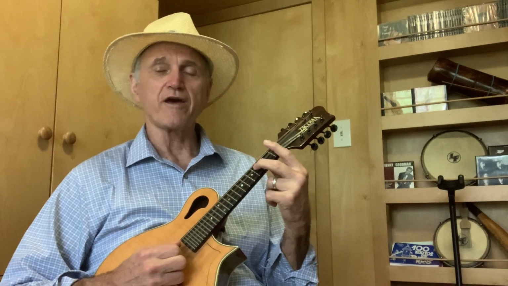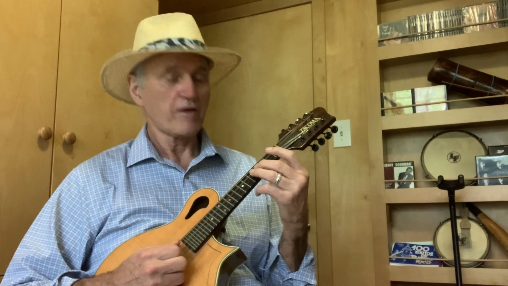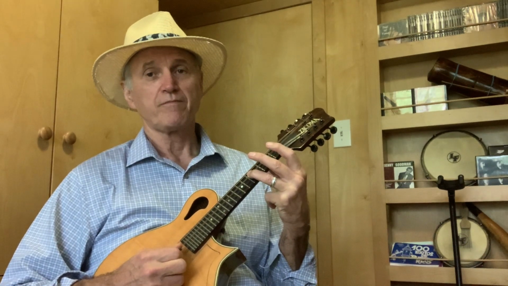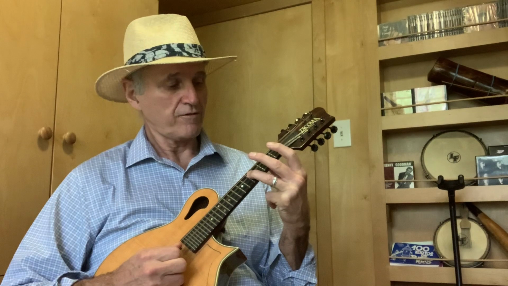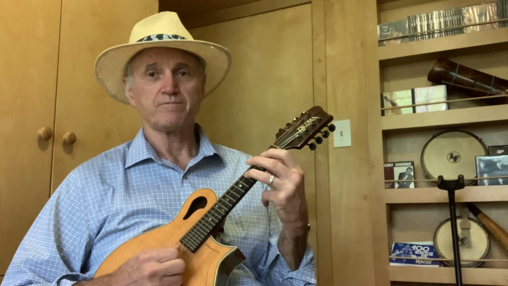If we go to the second fret on the third string, that note is E, but it's the second interval of the scale. If I go to the fourth fret, F sharp, that is the third interval of the scale. The fifth fret is the fourth interval. So we have a root, 2, 3, and 4.